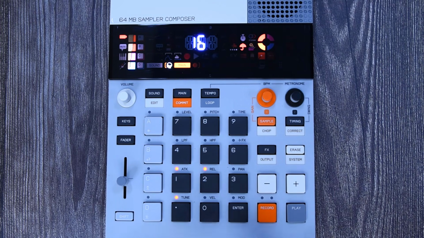So if I press it, now it's not blinking anymore. And if I play it, these ones are quantized. They're in sync, right? So we kind of fix that problem.